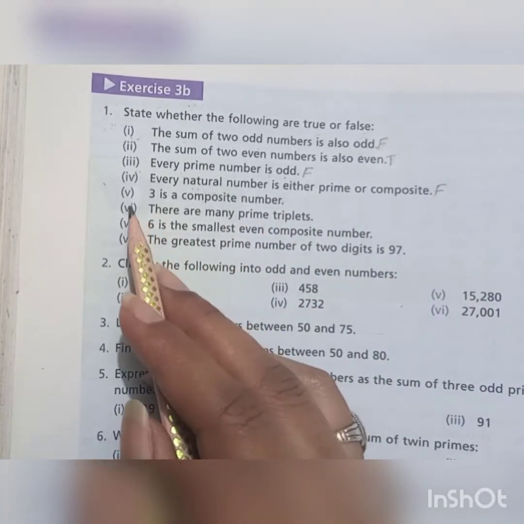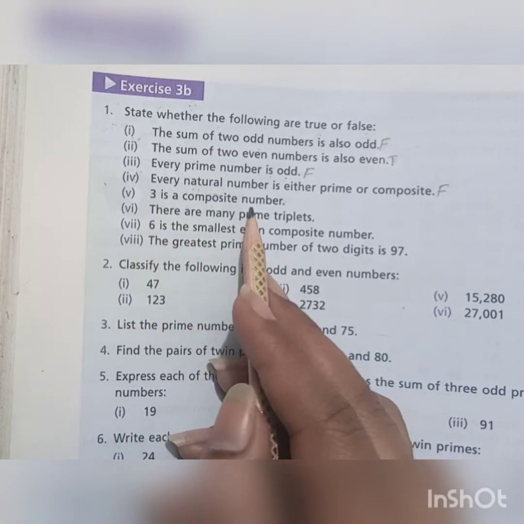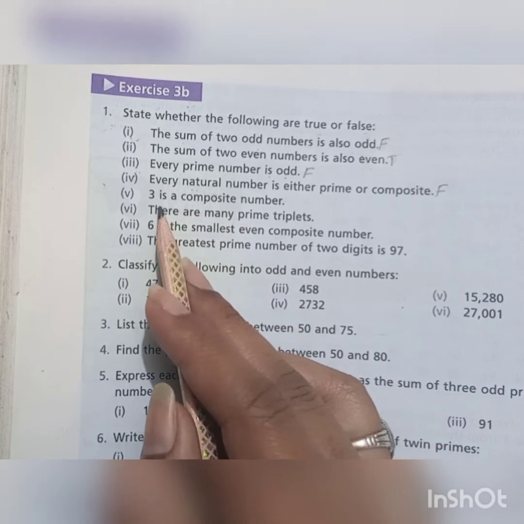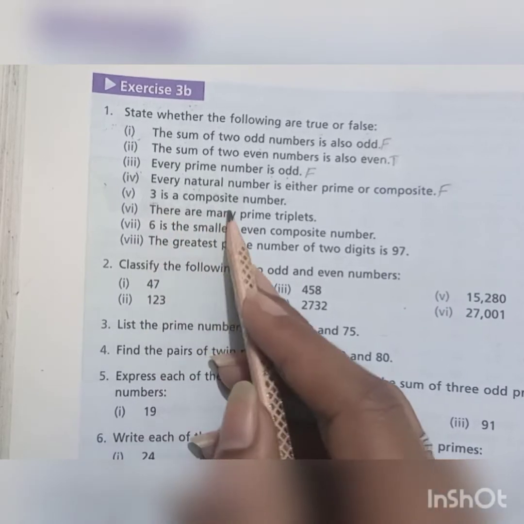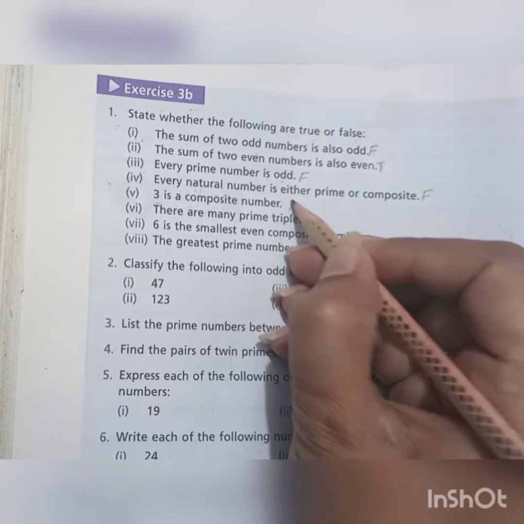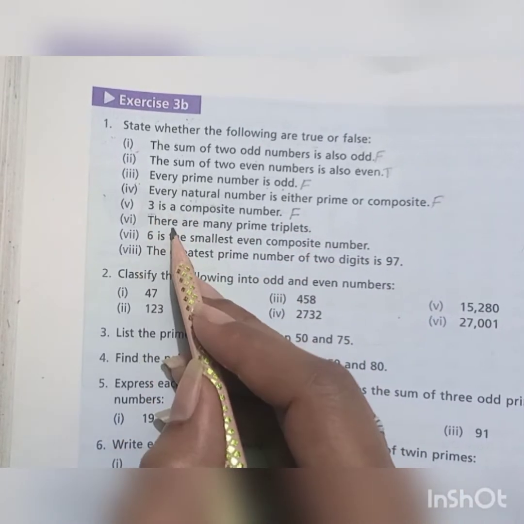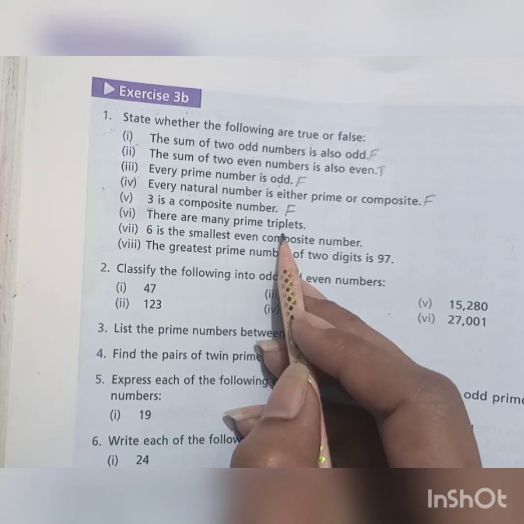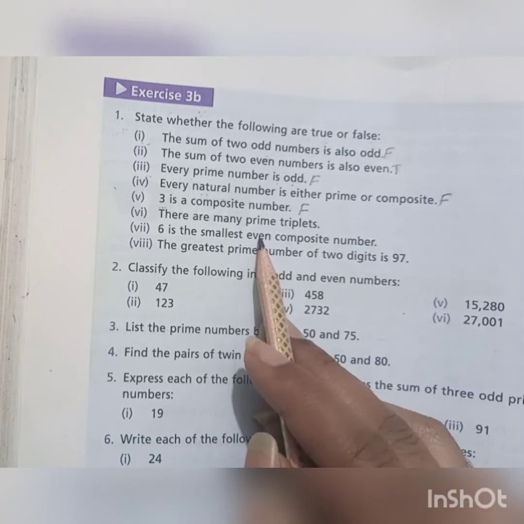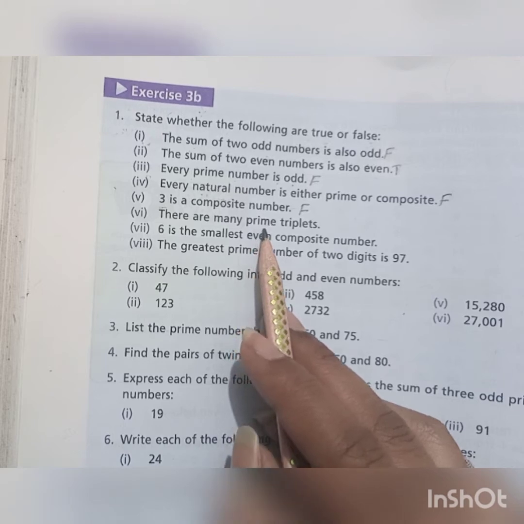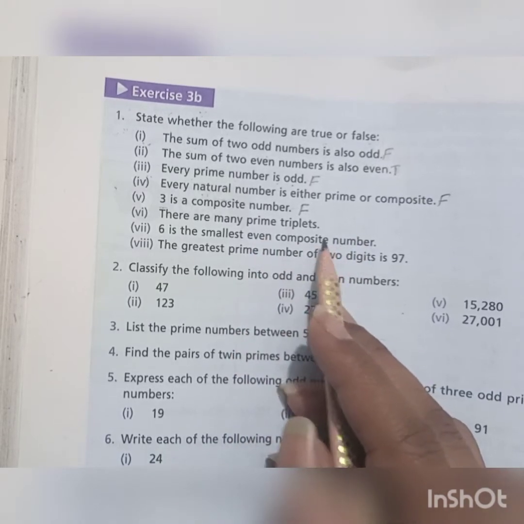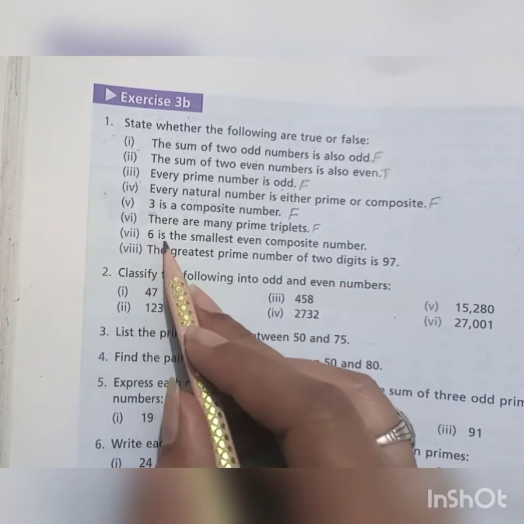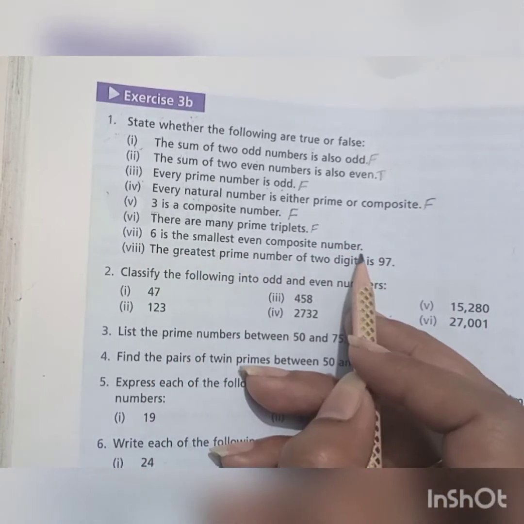Now move towards part number 5, that is 3 is a composite number. We know that 3 has just two factors, 1 and itself. It means that 3 is a prime number. It is not a composite number. This statement is also false. Part number 6 is there are many prime triplets. This statement is wrong because there are not many prime triplets. As we have studied, there is only one prime triplet, that is 3, 5 and 7, which means this statement is false.